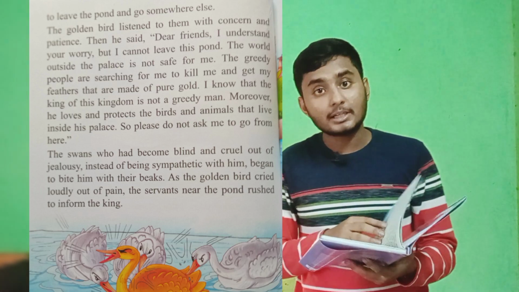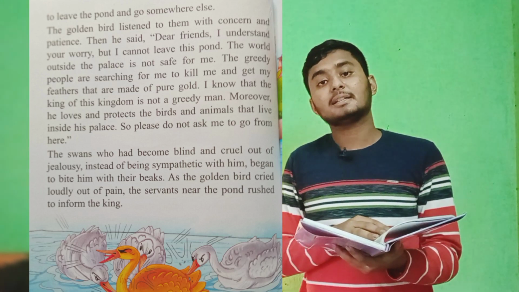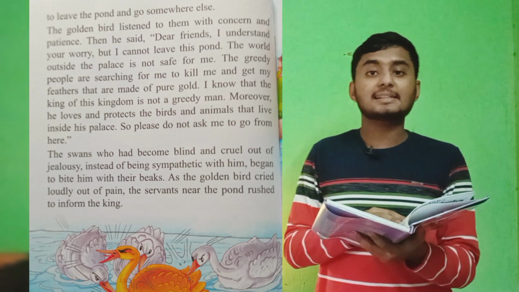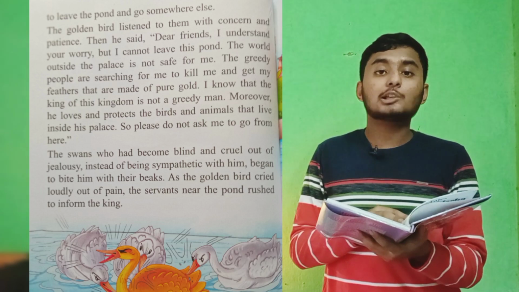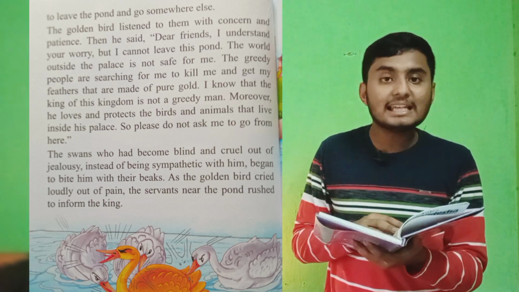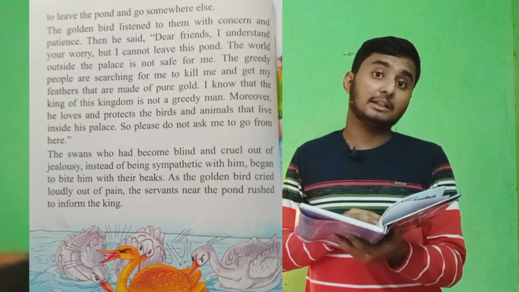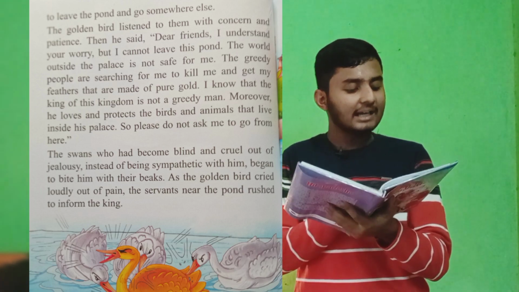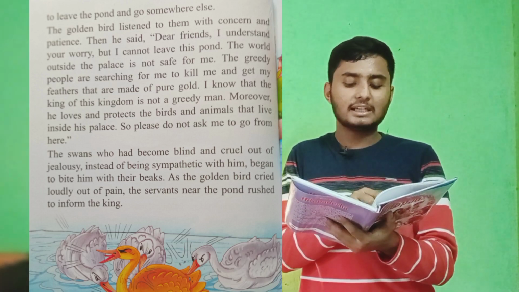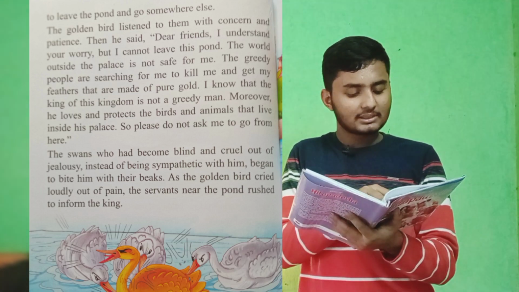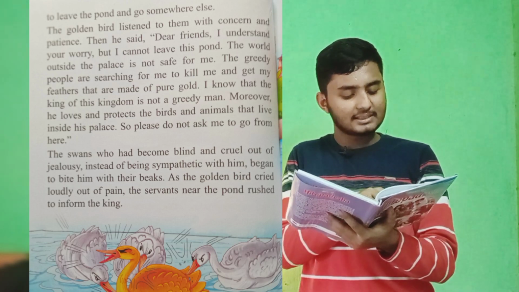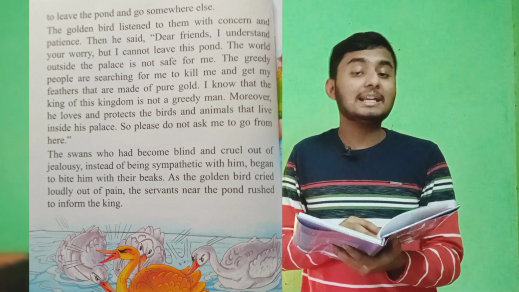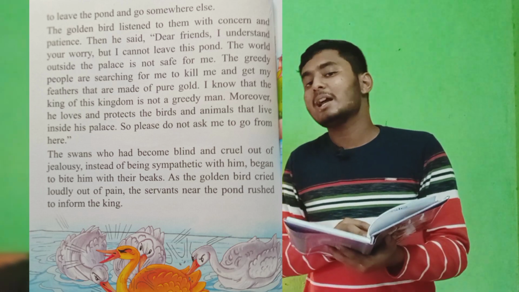Because you know, the worry of that golden swan is that he is very worried about his life, because other human beings are actually looking for his golden feathers. They want to kill him so that they can sell those golden feathers. That's why he is very worried about his life. So I know that the king of his kingdom is not a greedy man. That's why, moreover, he loves and protects the birds and animals that live inside the palace. So please do not ask me to go from here. Please. That's why the golden swan is requesting the other swans that I cannot go.